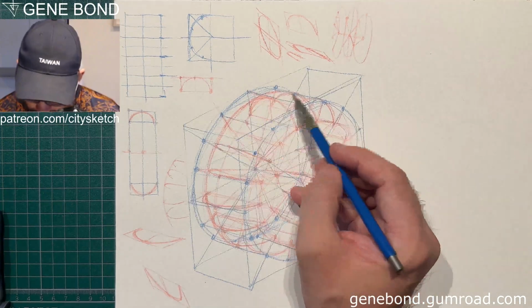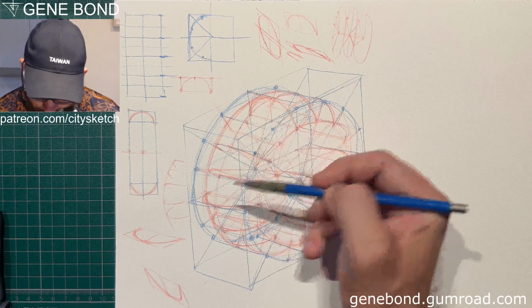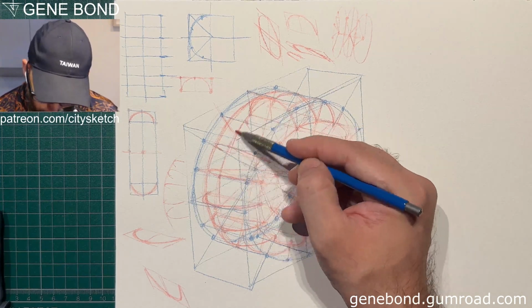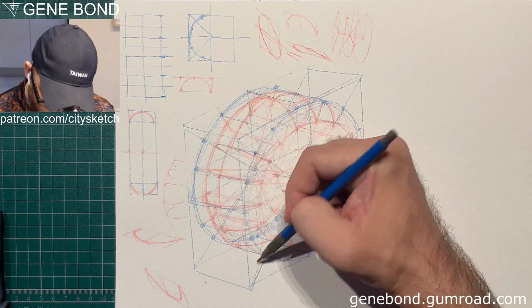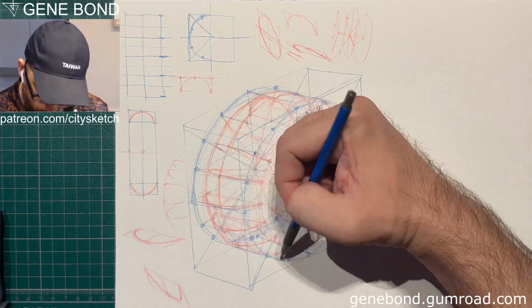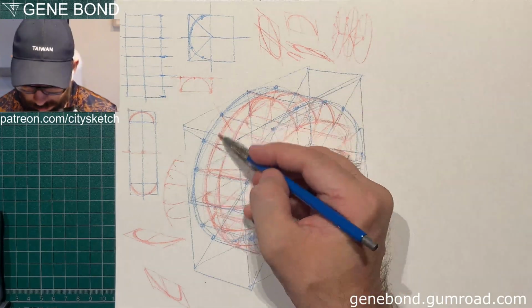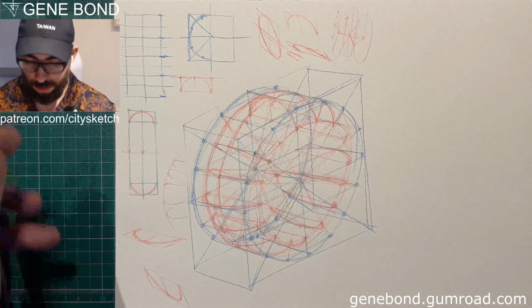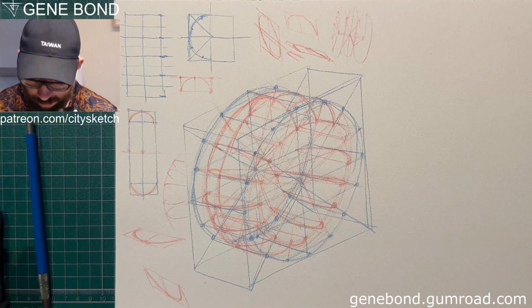Okay, so now we have all these curves. We have also this middle line.